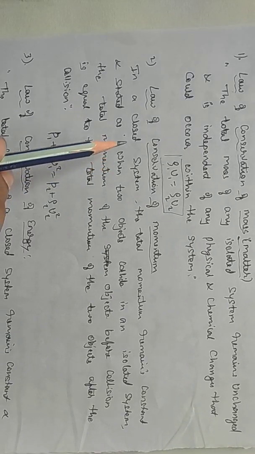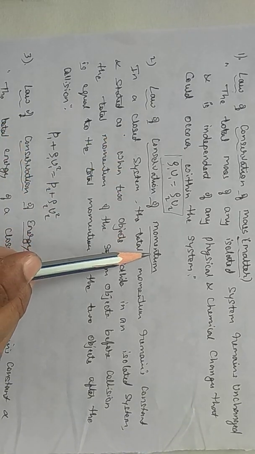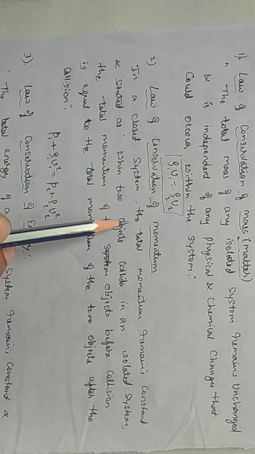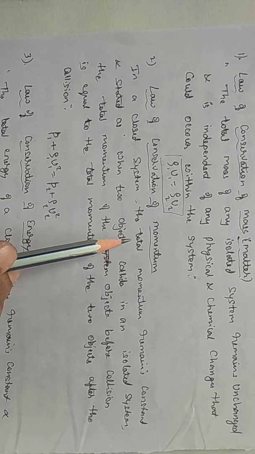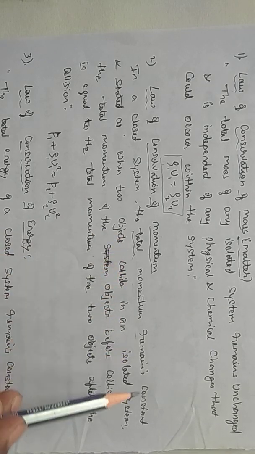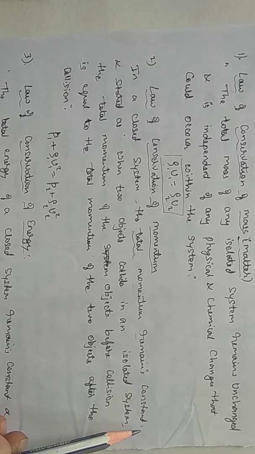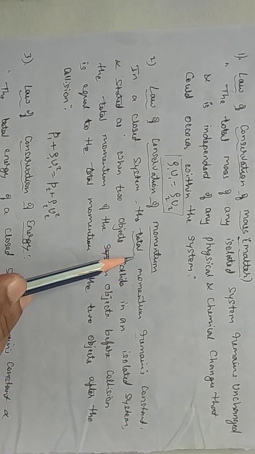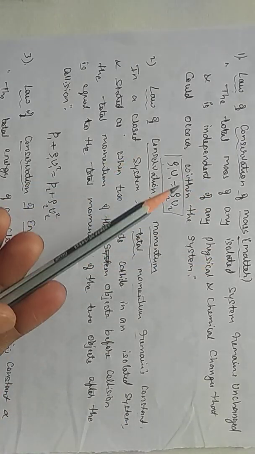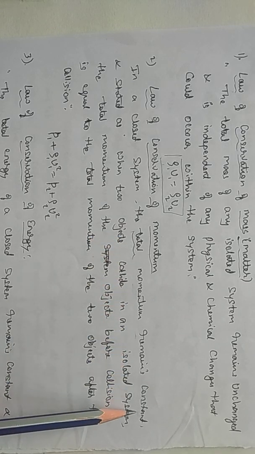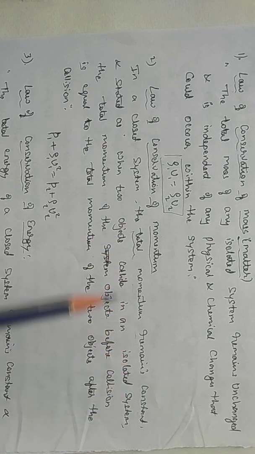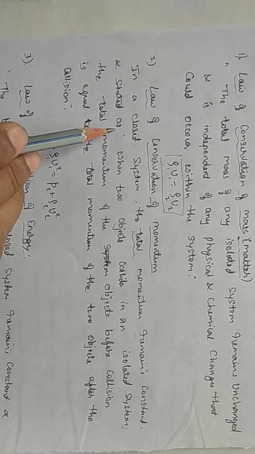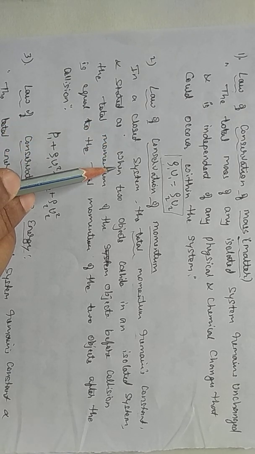Second one is the law of conservation of momentum. That is, in a closed system, the total momentum remains constant. In simple words, just as total mass is conserved, here we can mention that total momentum is conserved. Total momentum remains constant. And how can it be stated? This we have already gone through in PUC.